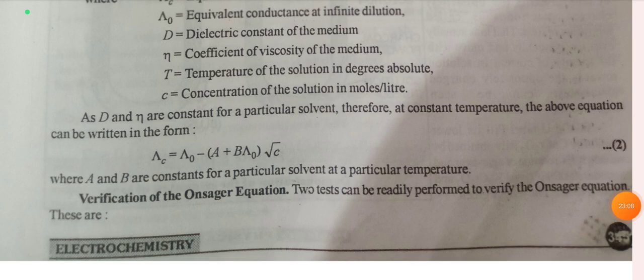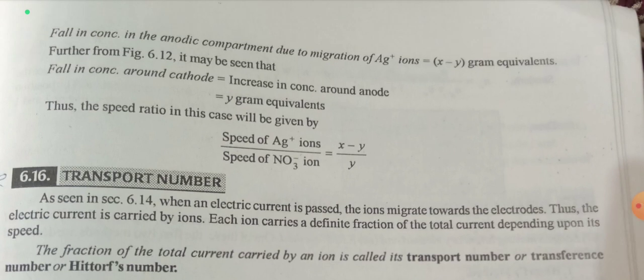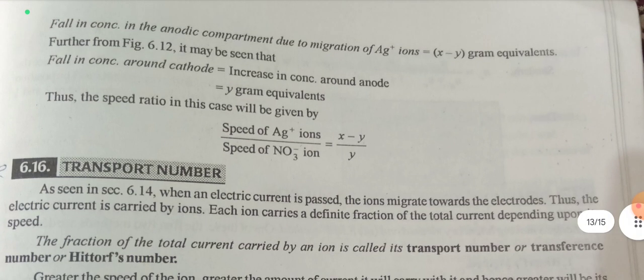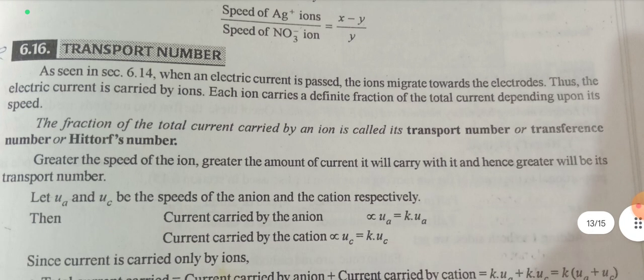Two tests can be readily performed to verify the Onsager equation. Fall in concentration in the anodic compartment due to migration of Ag+ ions is x minus y gram equivalent. Further, from figure 6.12 it may be seen. Transport number, as seen in section 6.14.